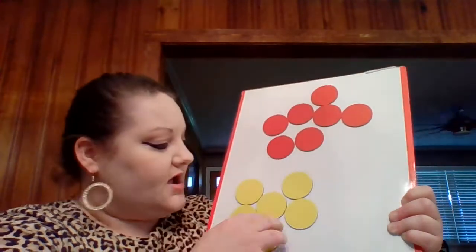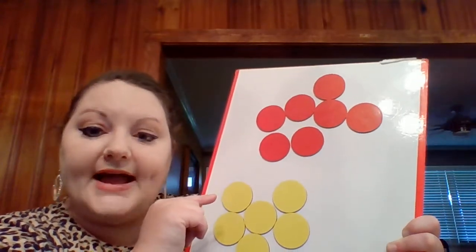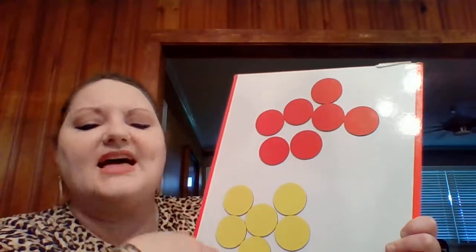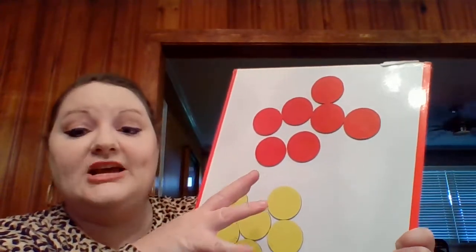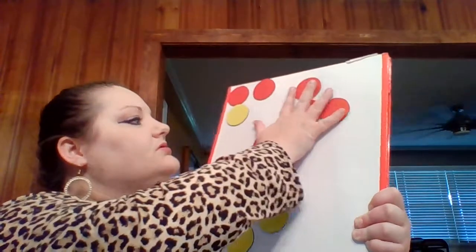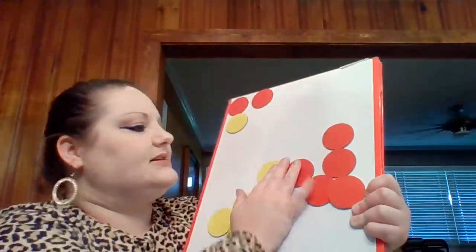You could match them up to see if they have a partner and see which one is left over. And I like to do that because that organizes my quantities so I can be for sure if they're more, less, or the same. Okay? So I'm just going to match my quantities.